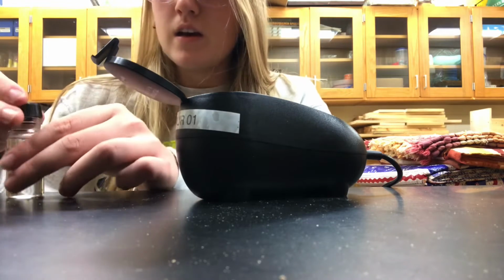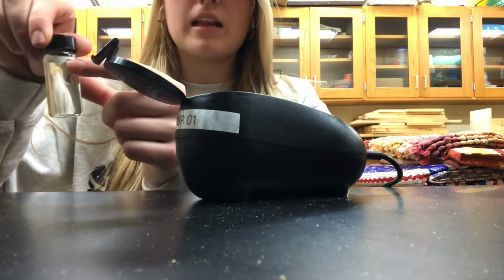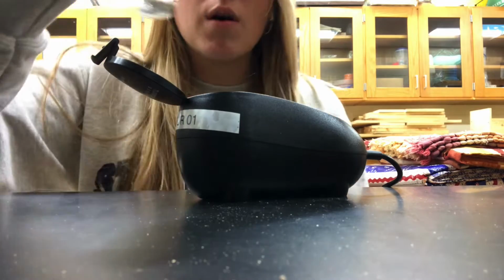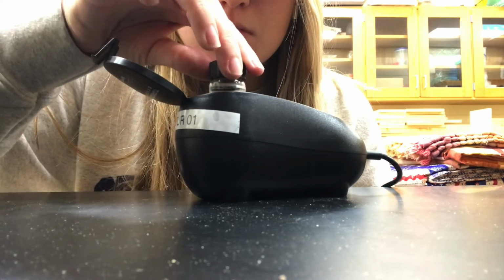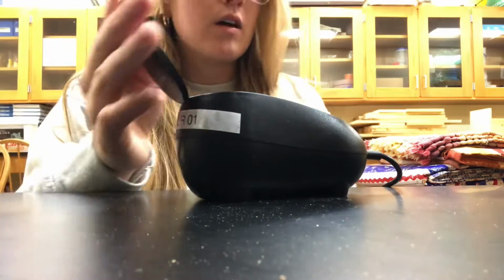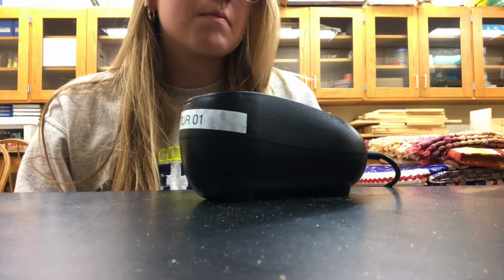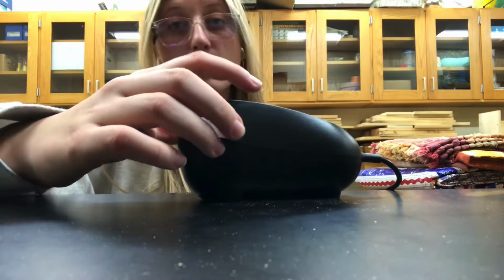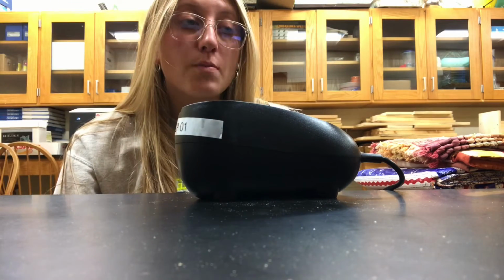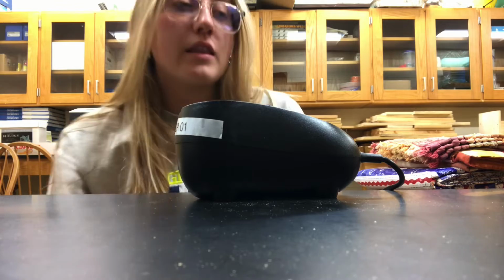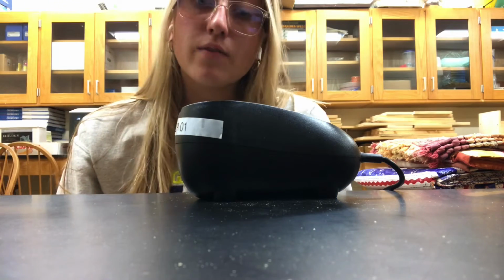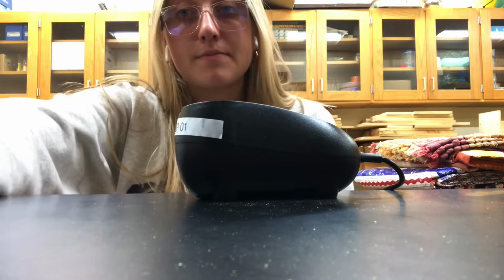Perfect. I'm going to screw the cap on, and again, I'm going to line that triangle and arrow up with the one inside the sensor. Okay, I'm going to place that on there, and I'm going to wait for the reading. So the reading for Gus's water reads 24.4, and that is the turbidity level in his tank.